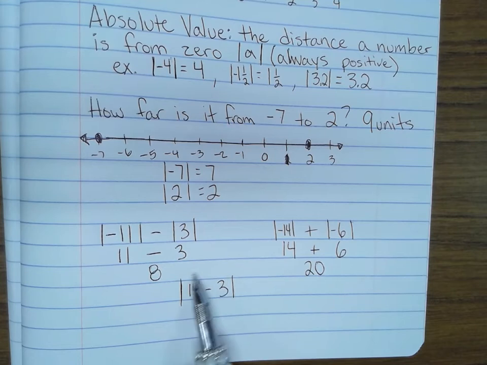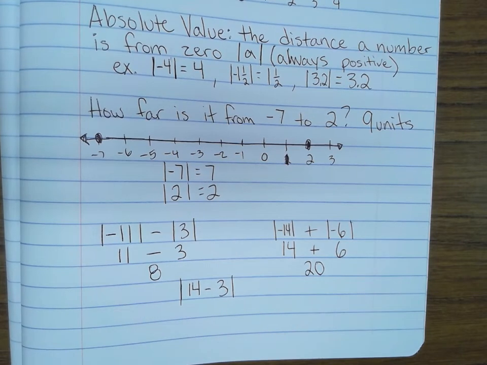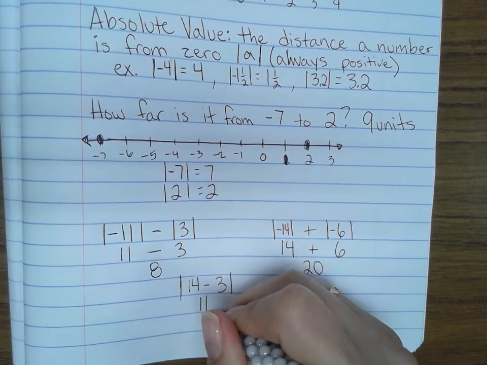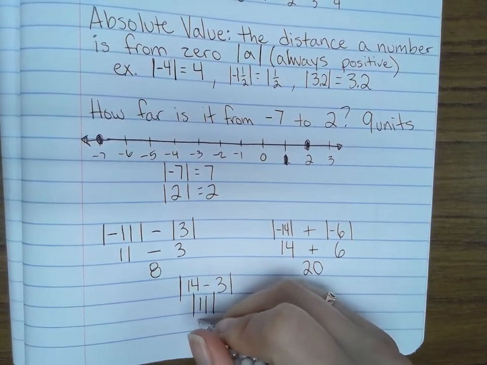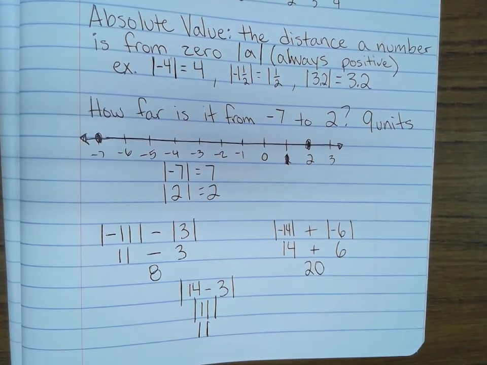This right here, kind of treat it like parentheses. This is saying, what is the absolute value of this? Well, we got to figure out what this is first. So, 14 minus 3 would be 11. Then the absolute value of 11 is 11. All right, that's all you need to do for this one.